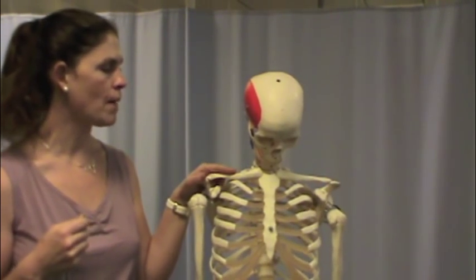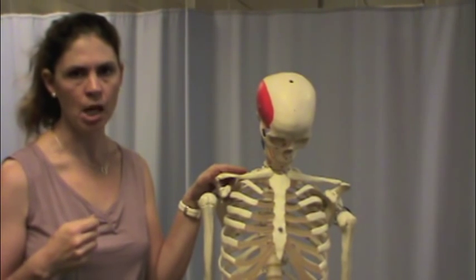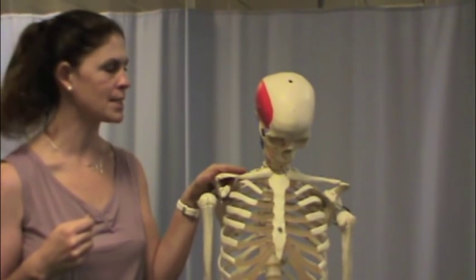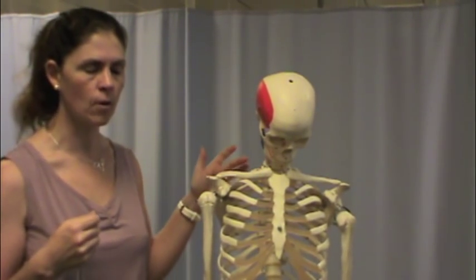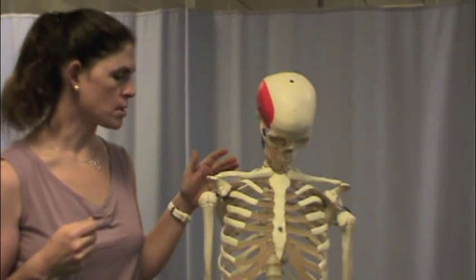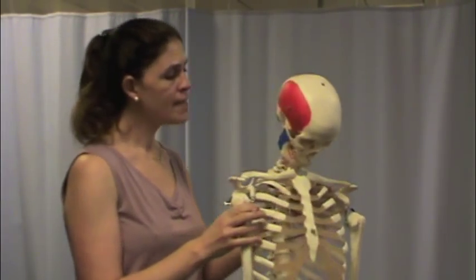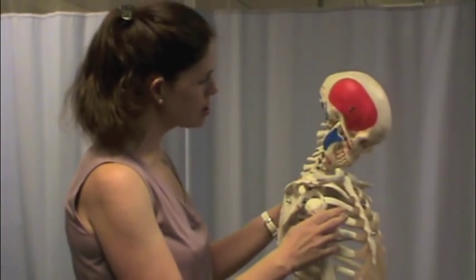And the nerve for the sternocleidomastoid is the spinal accessory nerve. And it also gets some of the cervical plexus. The nerve for the trapezius is spinal accessory and the cervical plexus, and the nerve for levator scapulae is the dorsal scapular nerve. The scalenes are a set of three muscles.